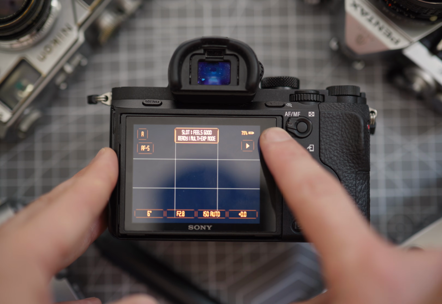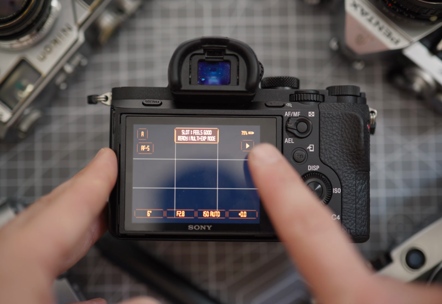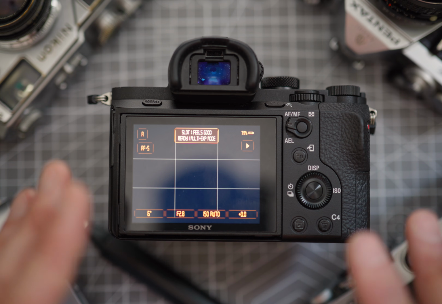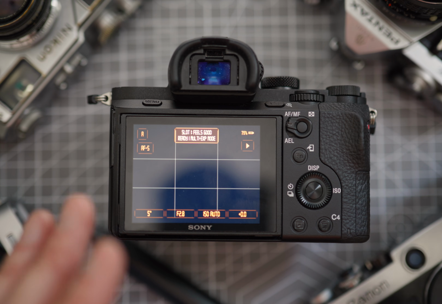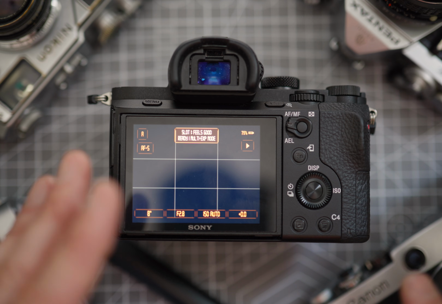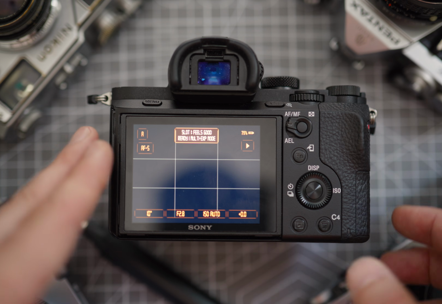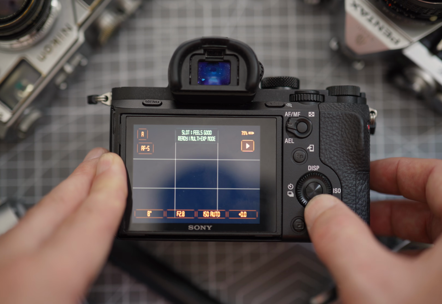Up here, my battery indicator, this is for previewing. Anything that you take on JPEG.CAM will be in its own folder, so it doesn't get mixed in with all your originals. And this is how you preview it on camera. We'll see that as well.